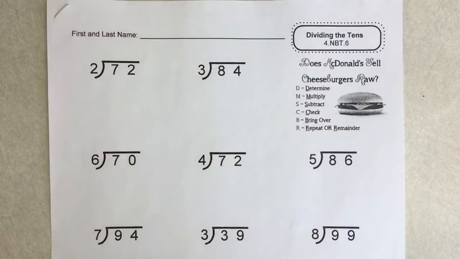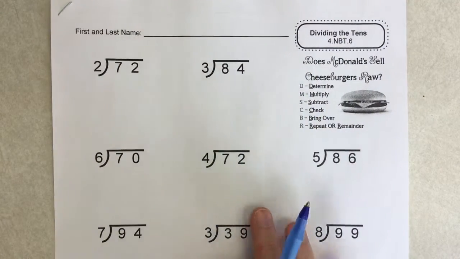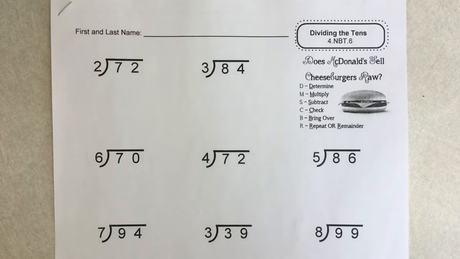Hey there, I've got another long division video for you. I'm coming at you with dividing the tens, your homework for tonight. And we got very serious about long division today.